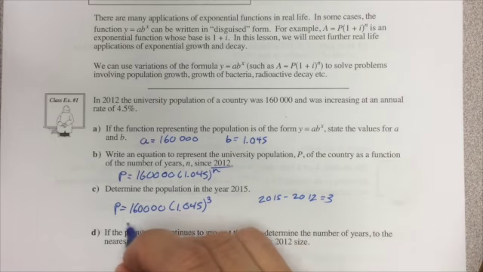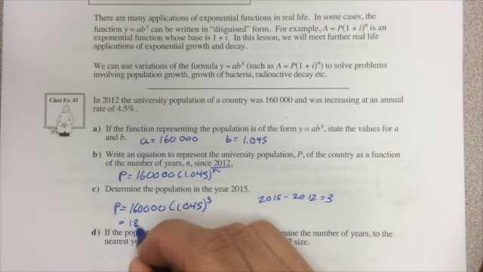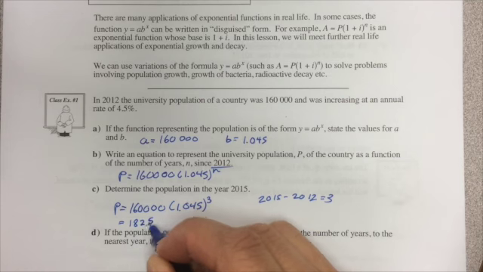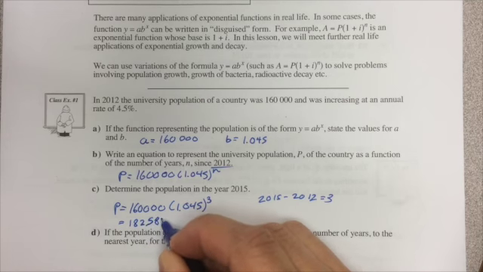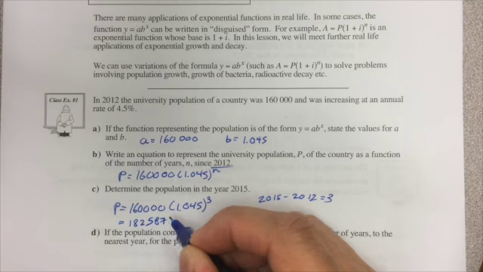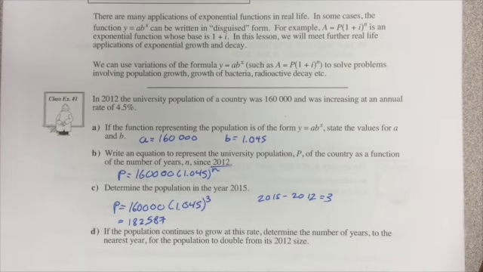When we type this into our calculator, we're going to get a number of 182,587, which I rounded upwards.